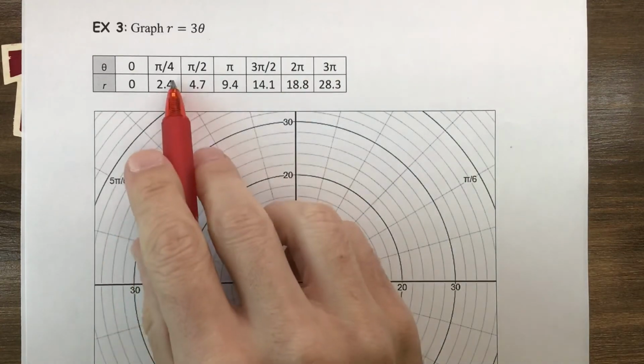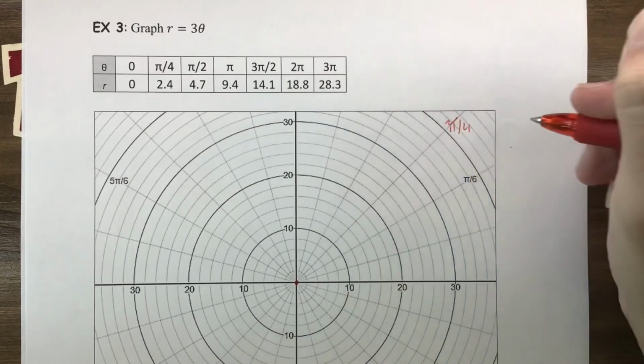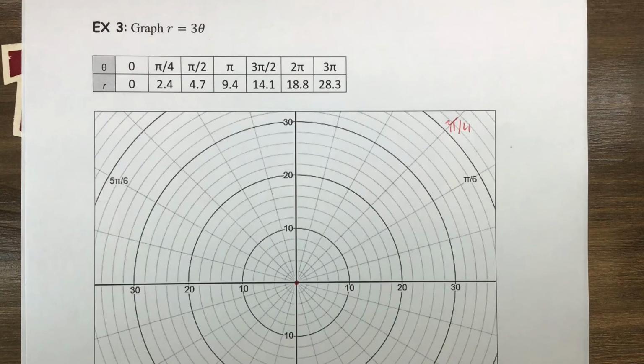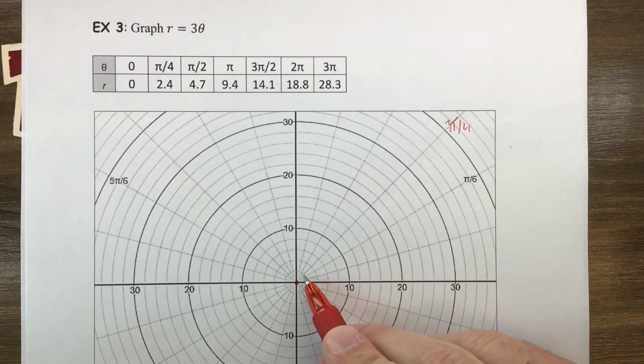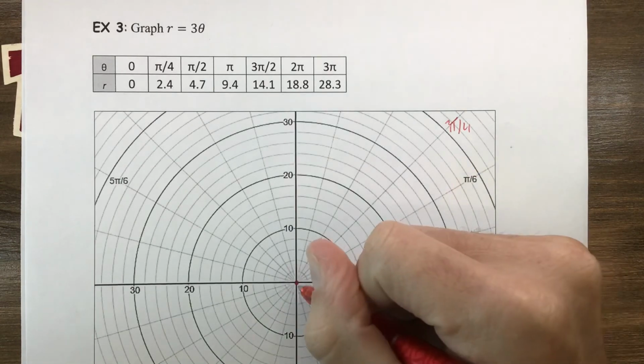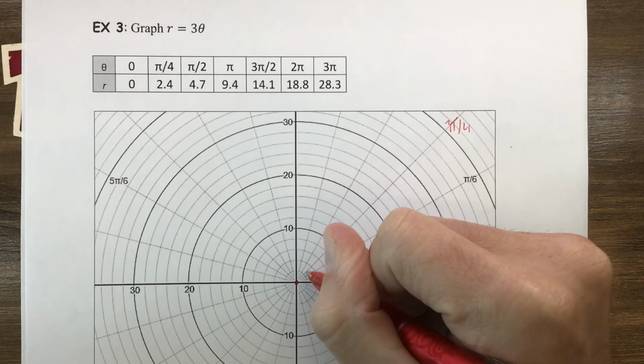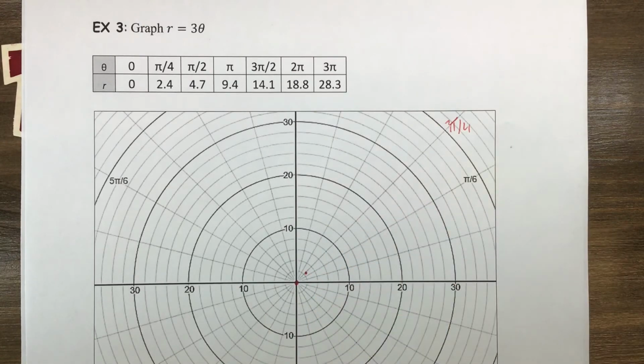Next, pi over 4, which is going to be right here. That would be at 2.4. My rings right here, I'm counting by tens, and then I've got 1, 2, 3, 4, 5. So every one of the lines is going to be a 2. Okay, so 2.4 will be pretty darn close here. That would be at 2, that would be 4, so just slightly past that point. All right, so that's where we're going to be at there.